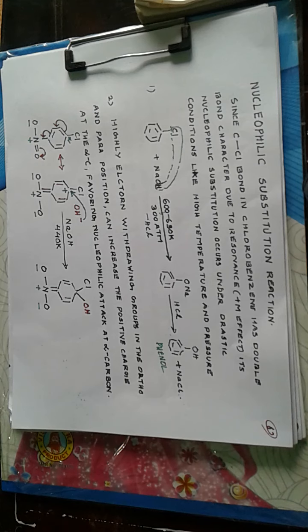A nitro group, due to the presence of a greater number of electronegative atoms, that is nitrogen and oxygen, can show both minus M and minus I effect. So electron density may be withdrawn from the benzene ring, so that a nucleophile can attack.